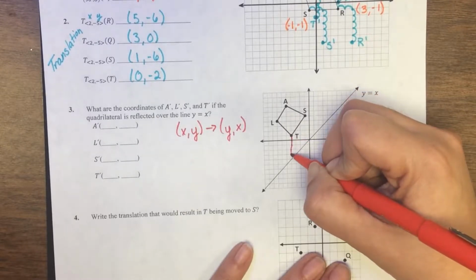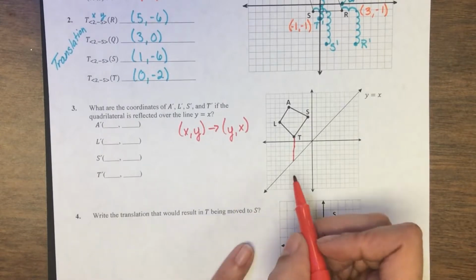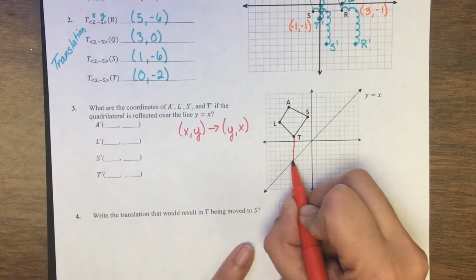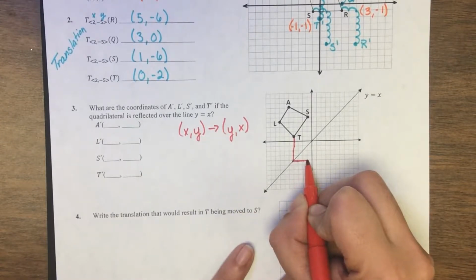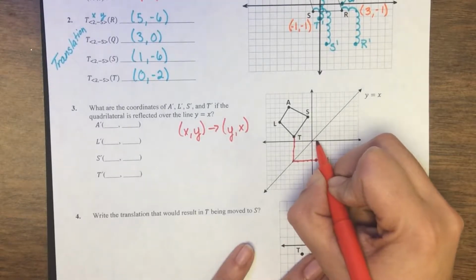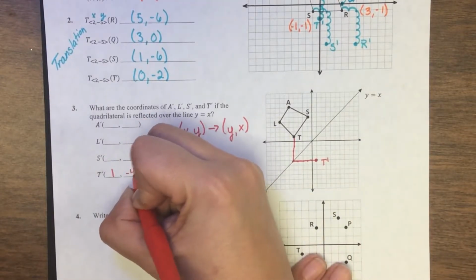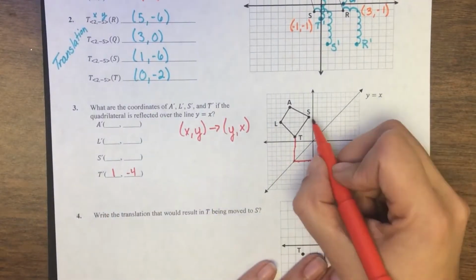Or we can count. 1, 2, 3, 4, 5. Took me 5 units to get down to my line. So I'm going to go 5 units away to the right. 1, 2, 3, 4, 5. That would be my t prime. And that point is going to be 1, 1, 2, 3, 4. So 1, negative 4.